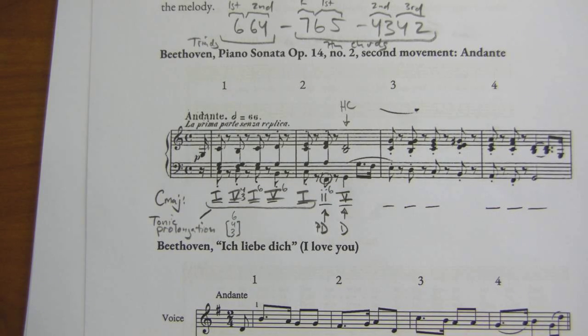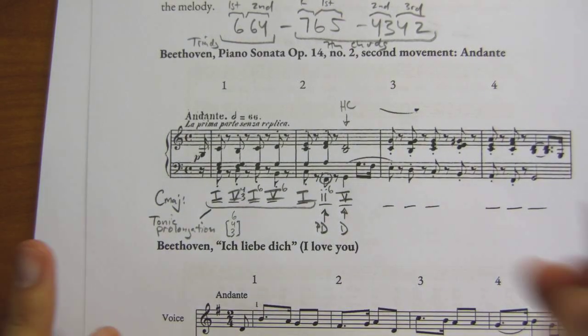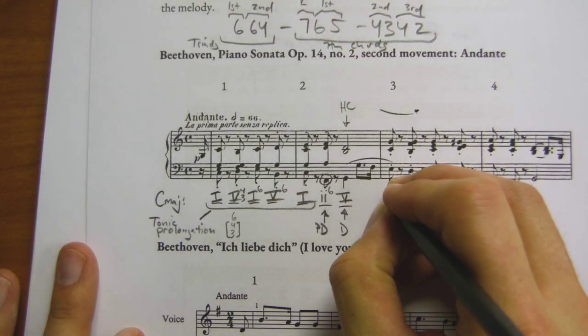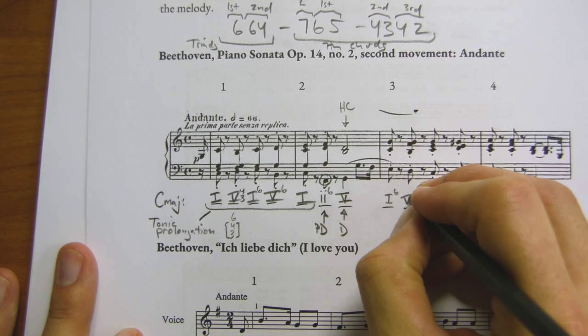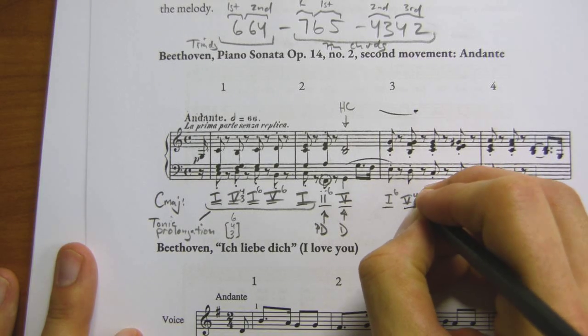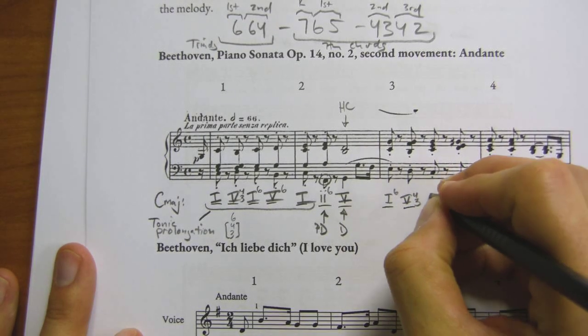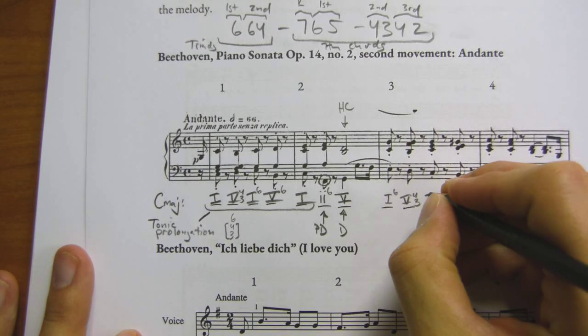So if we break this into chunks, can somebody maybe walk us through the first 3 chords here? Anybody feel good about what they've got? Jeff? Maybe 1, 6, and then 5, 4, 3, and then 1. Yeah, exactly. 1, 6, 5, 4, 3, and then 1.